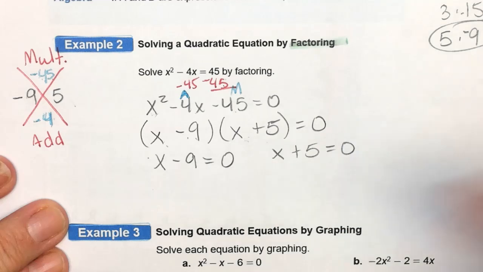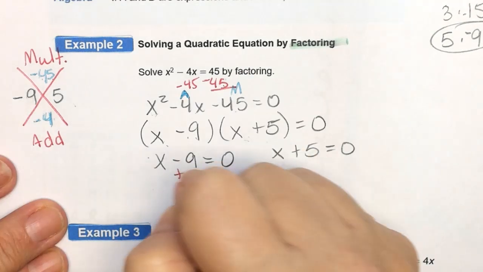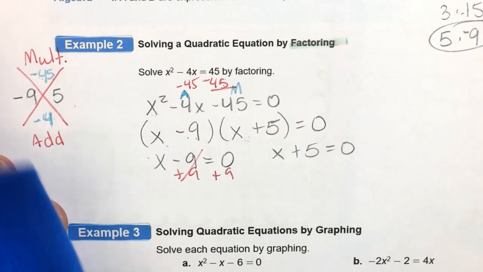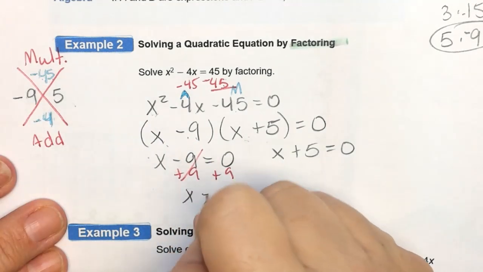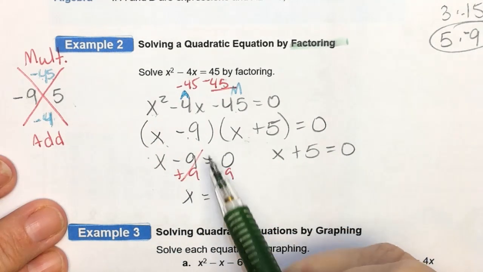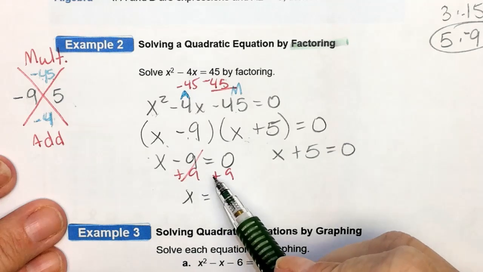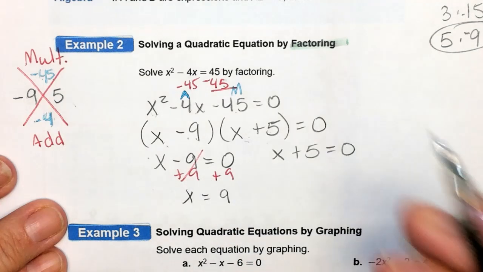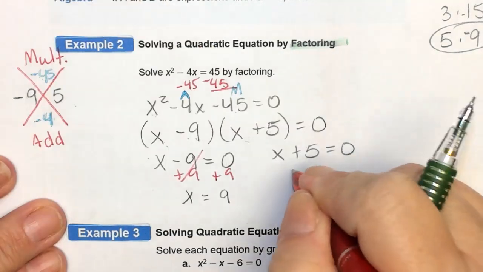All right, so what we do then is we solve them. So what would you do? You would add 9 to both sides, right? Just like you would solve a one-step equation. X equals 9. Some of these you're going to come to realize it's just the opposite. Can you skip this step of showing it? You sure can if you understand why.